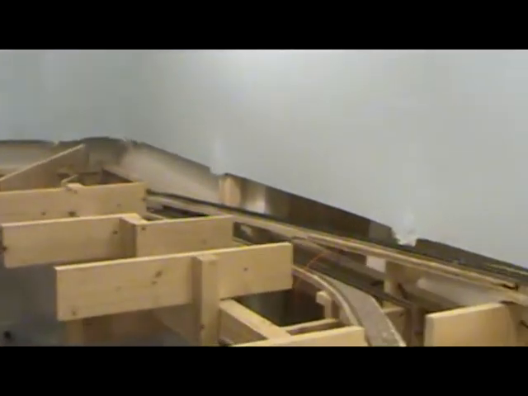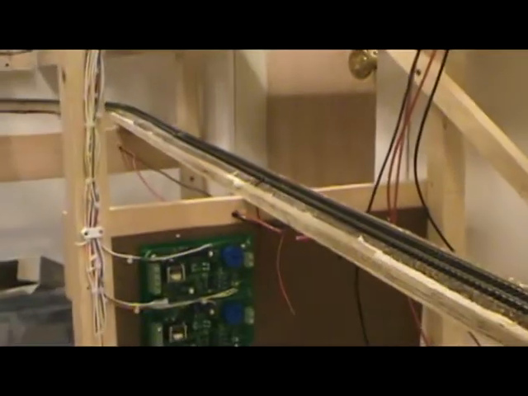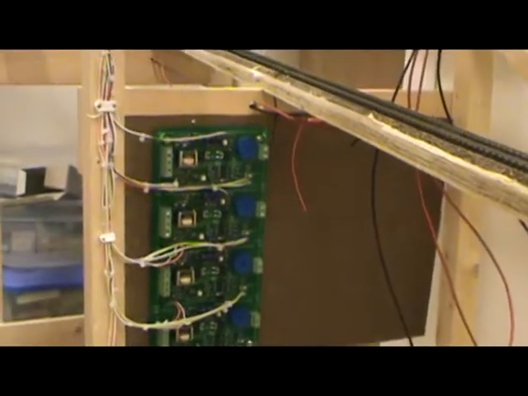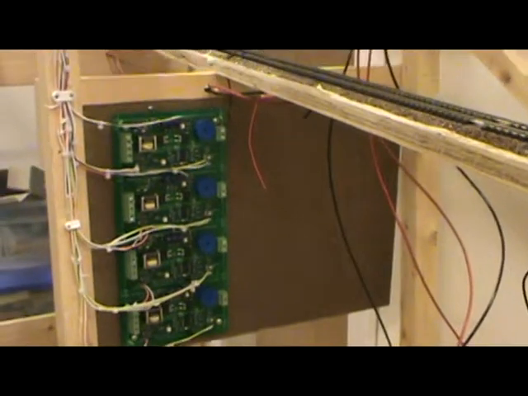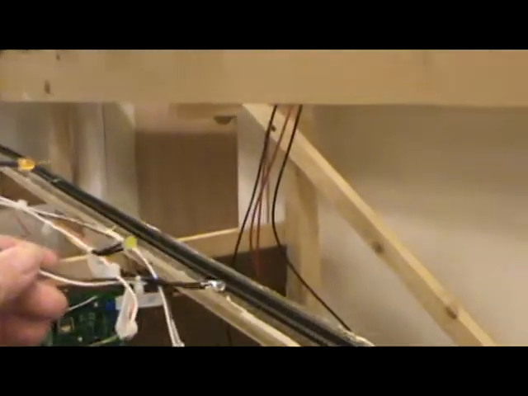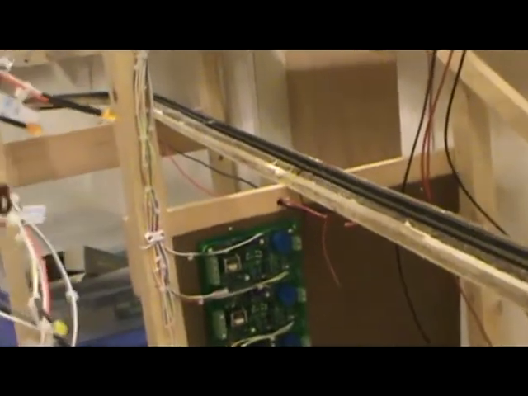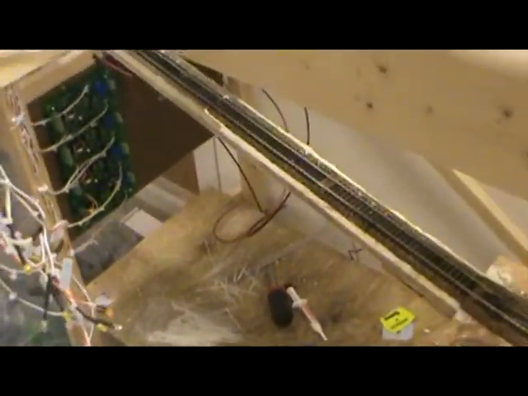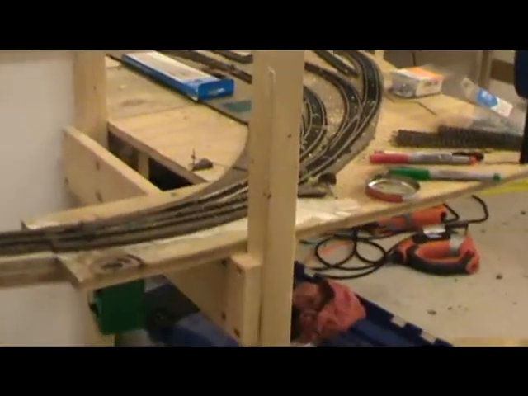I'm using Digitrax DCS 100 and a DB 150. The DCS 100 will be hooked up to this, a PSX 4 circuit breaker module. I've already wired it in, and all this mess will be LEDs showing track availability, track power, and short. I have to make another circuit board, so if you want to see how I did that, I can show you. The second one will be over here.